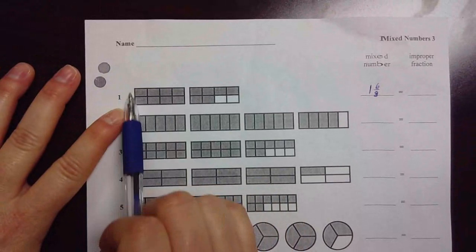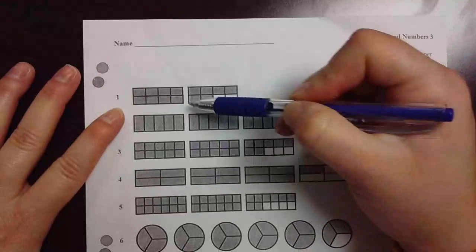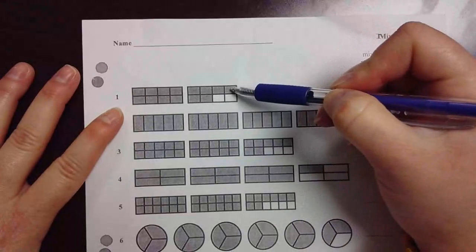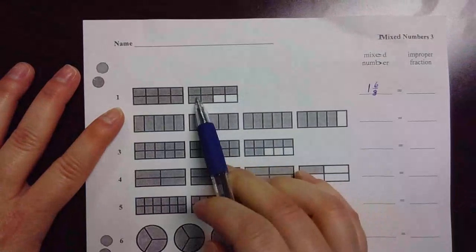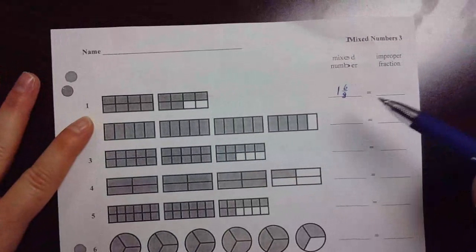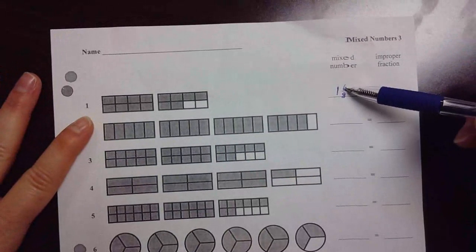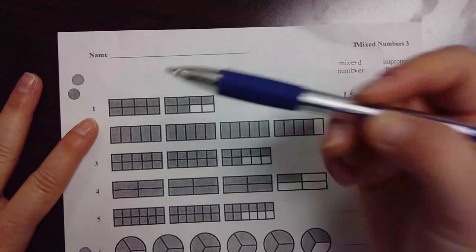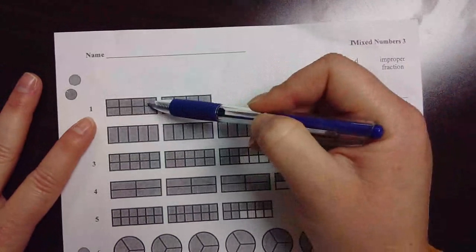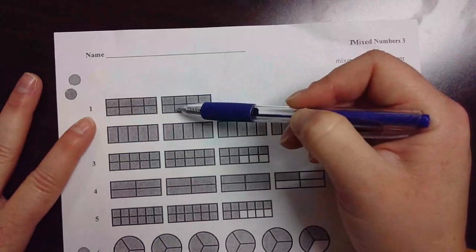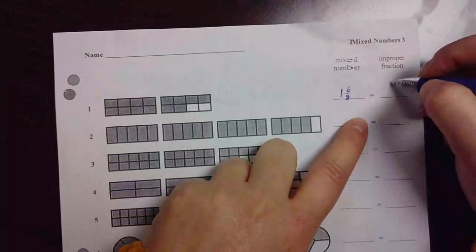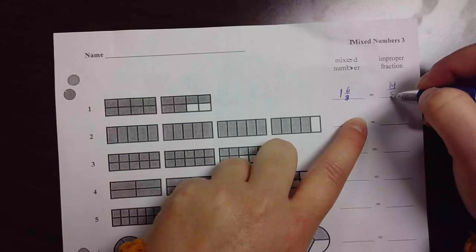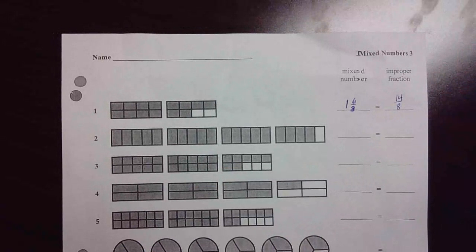This represents 1 whole and 1, 2, 3, 4, 5, 6, 7, 8. How many are shaded of these 8? And 6 eighths. So my mixed number is 1 whole and 6 eighths. Well, if all of these are 8s, that's 8 eighths to represent the whole. 8, 9, 10, 11, 12, 13, 14 eighths. So that's your improper fraction.